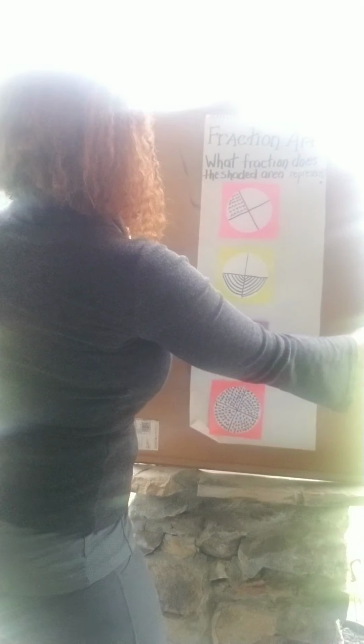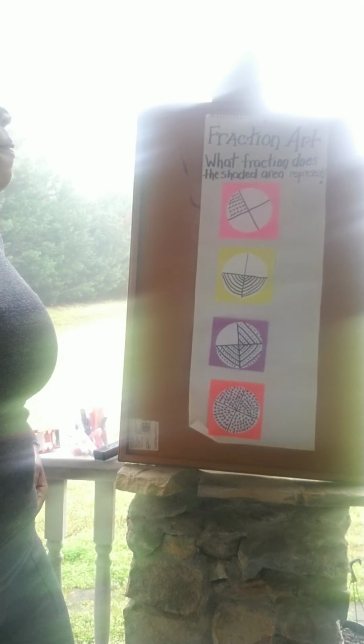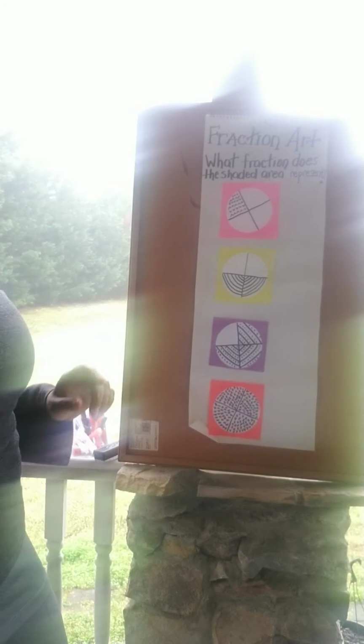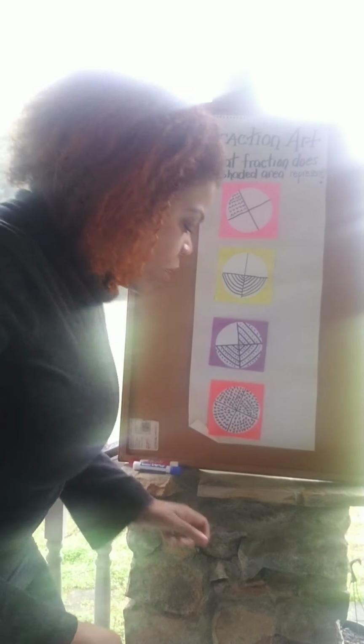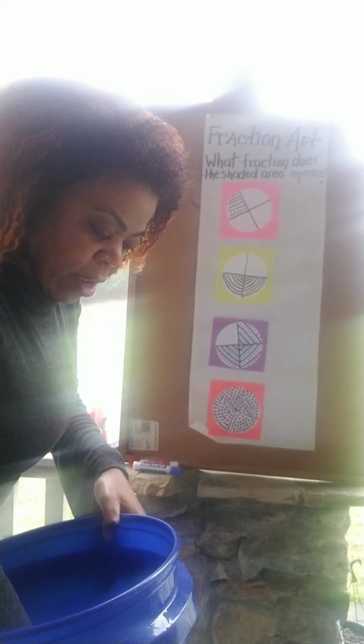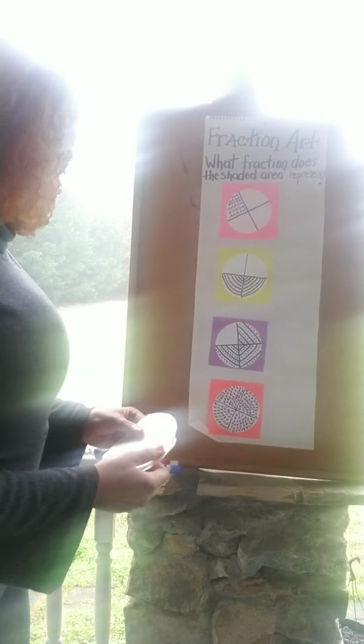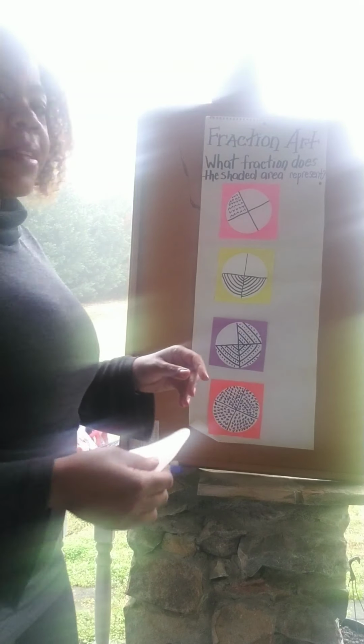Anyway, here we go. So, fraction art. What fraction does the shaded area represent? So, what I'm going to have you do is get your circles. And you don't have to do all this right now. You can do it later. I'm just going to show you. Okay? Fraction art.